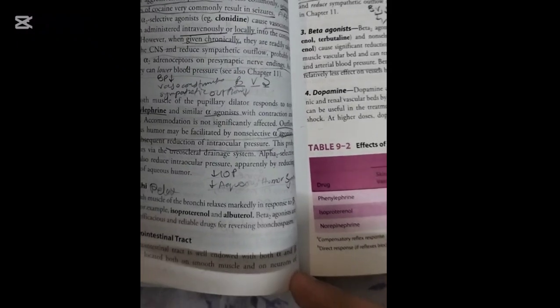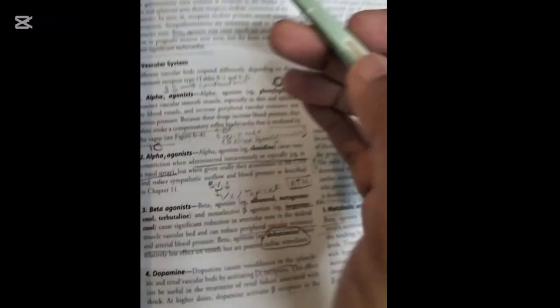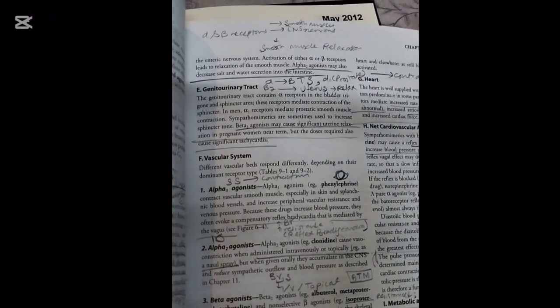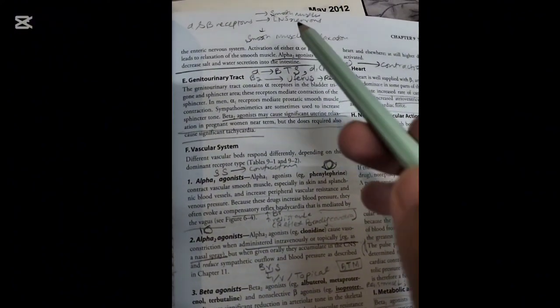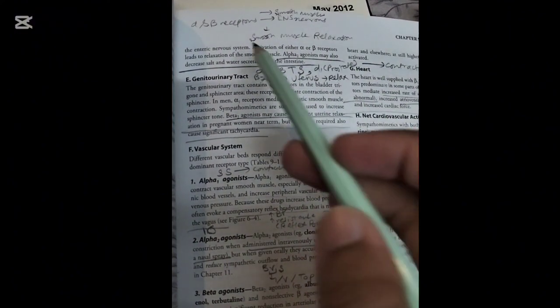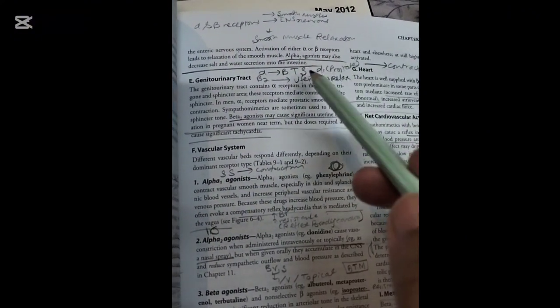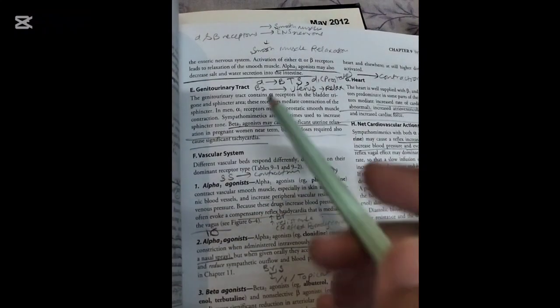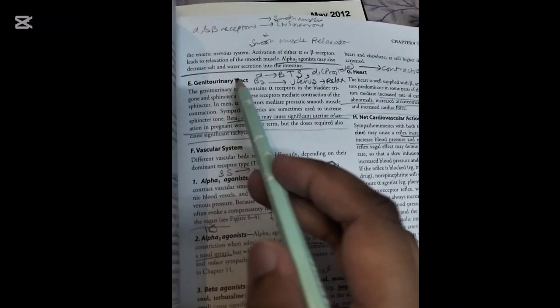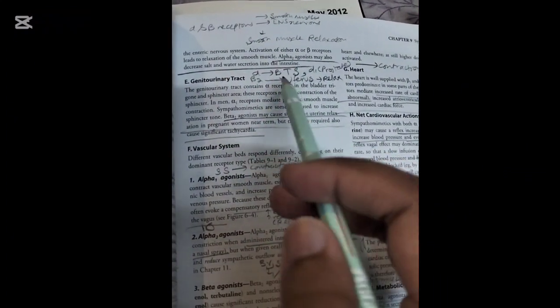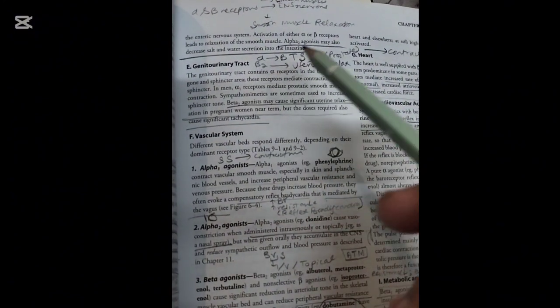Here we're going to talk about the alpha and beta receptors, which are going to be present in the ENS, which is the enteric nervous system, walls, as well as the smooth muscles. So they are going to cause smooth muscle relaxation there. Alpha-2 agonists are also going to decrease the salt and water secretion into the intestine. Please remember this. Now let's talk about the genitourinary tract.